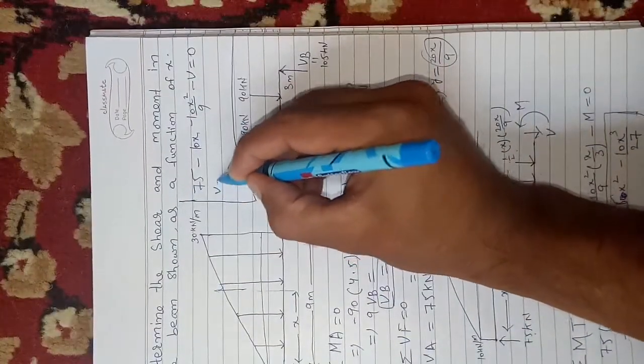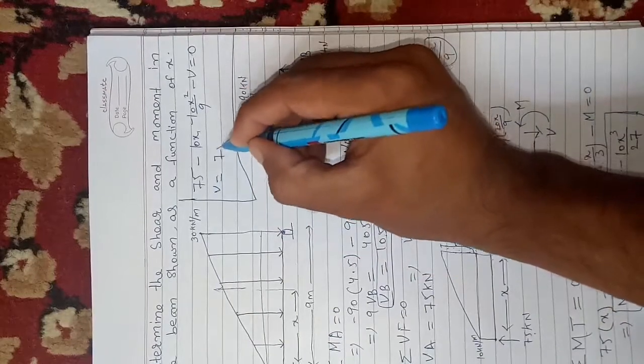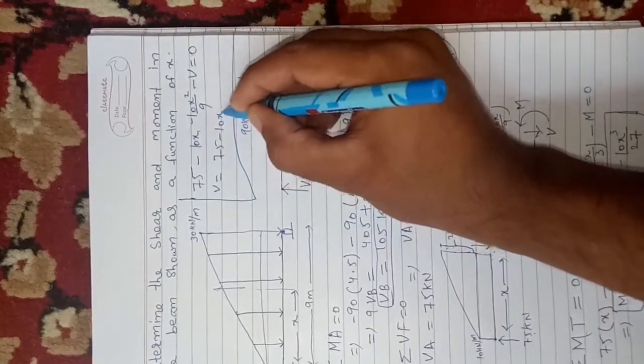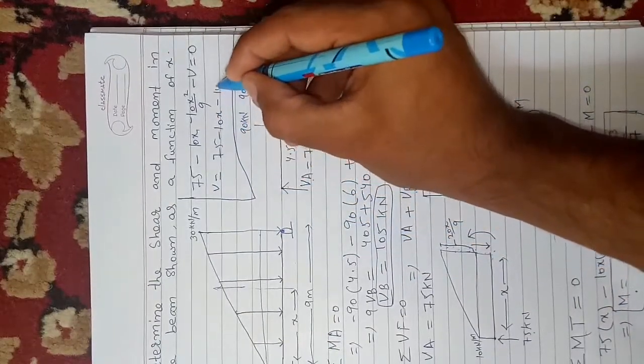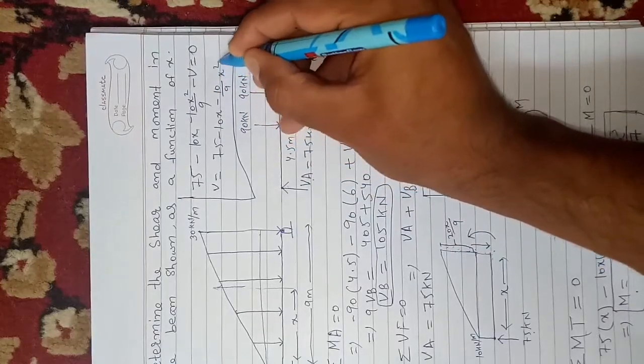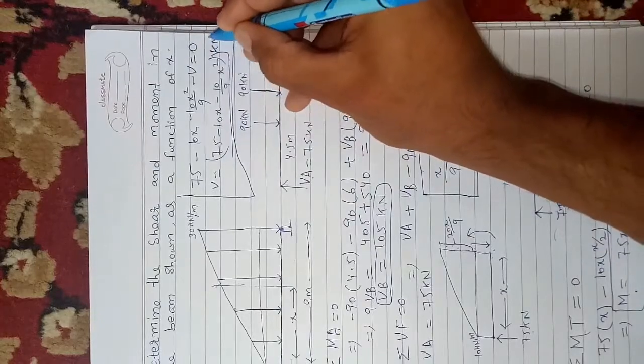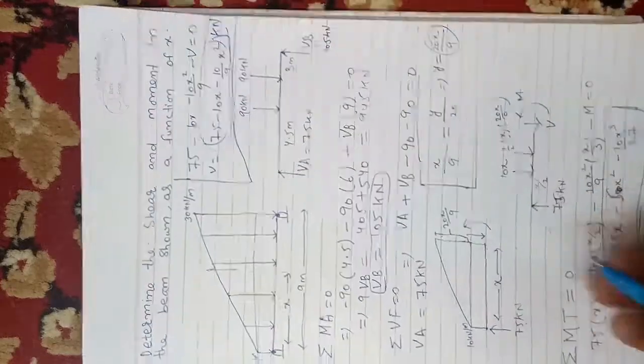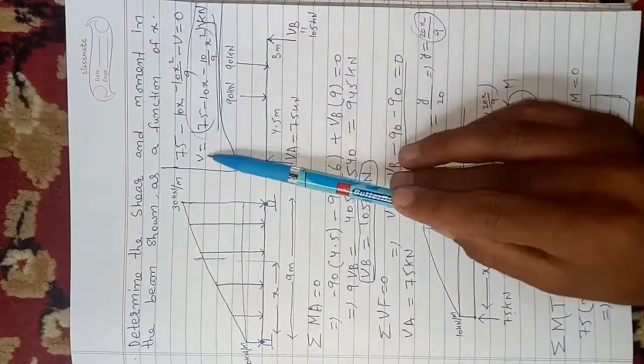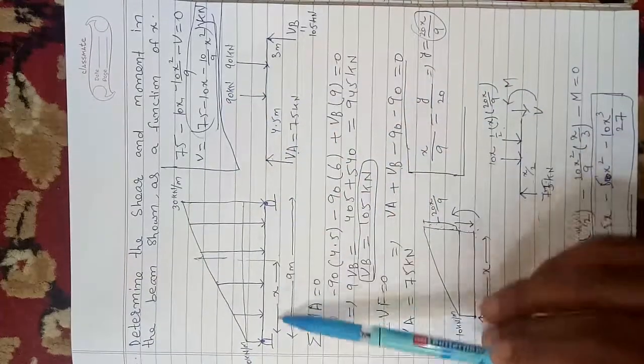From this, V comes out to be 75 minus 10x minus 10 by 9 x square kilonewton. So this is the shear force as a function of x.